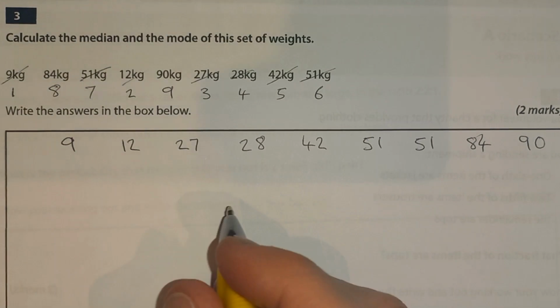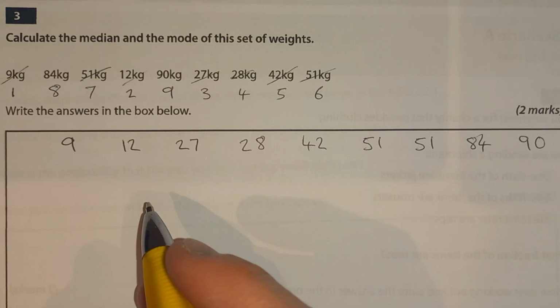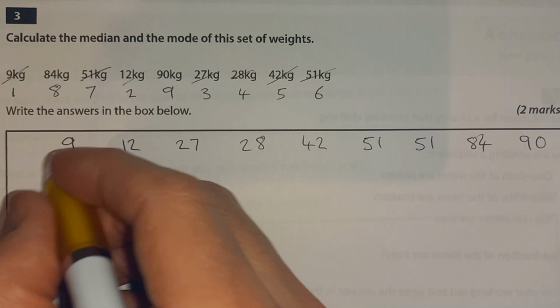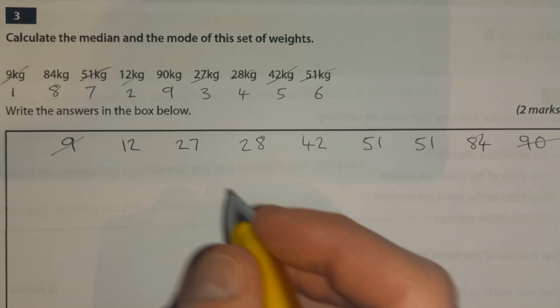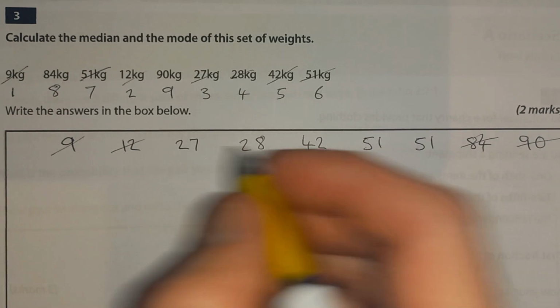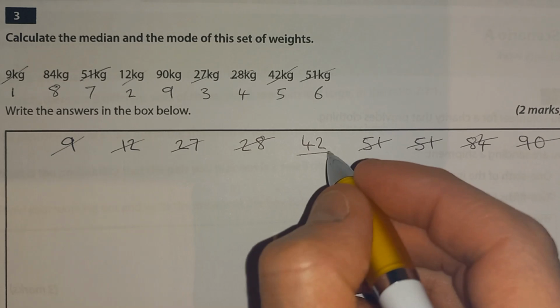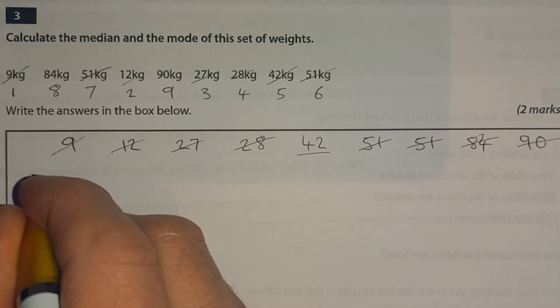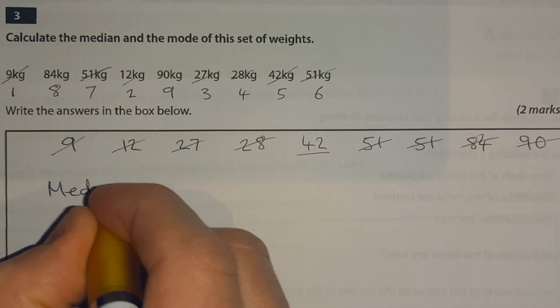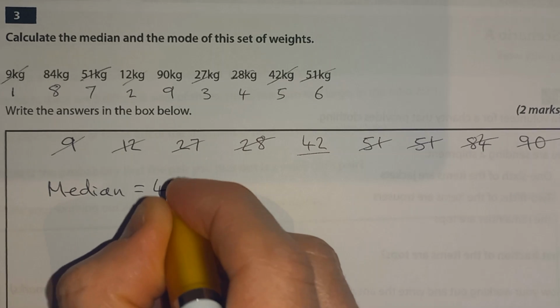Right, so for the median, we can start by crossing out the smallest and the largest, and the next smallest and the next largest. And we keep doing this in pairs until we end up with 1 in the middle. So the median equals 42.